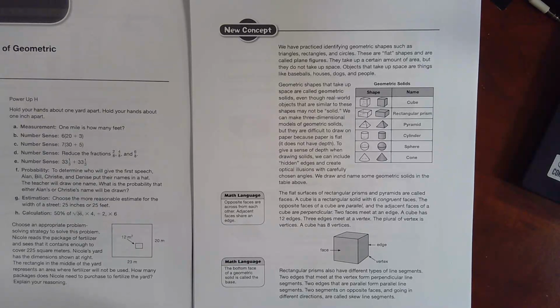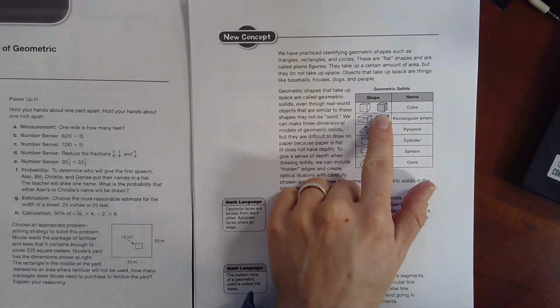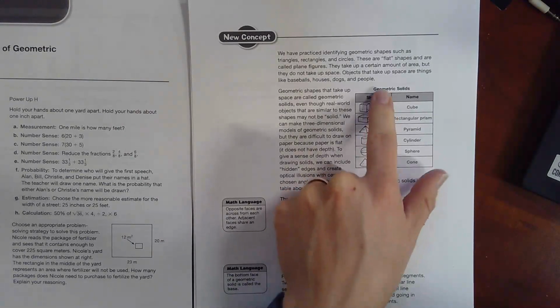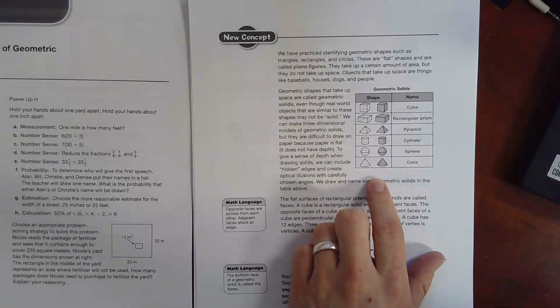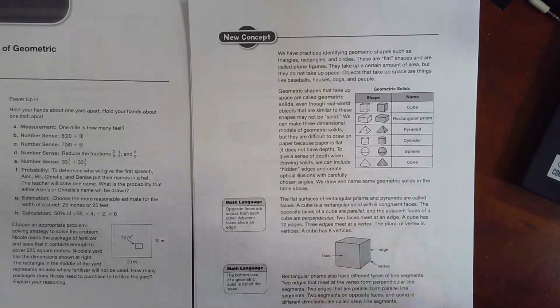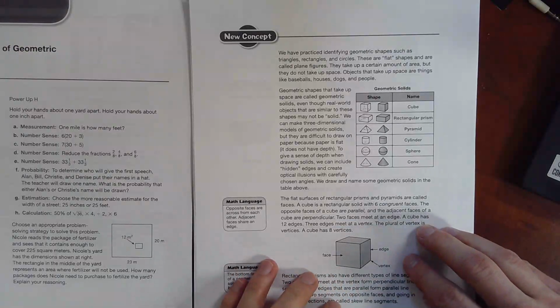Right? So to give a sense of depth when drawing solids, we include hidden edges. So basically what they're trying to tell you is this represents a three-dimensional figure. We have drawn it on paper and we have made it look like it is three-dimensional, but it is not, right? That's two dimensions. So all of these are just showing what the three-dimensional figure would look like if you're trying to draw it on paper.